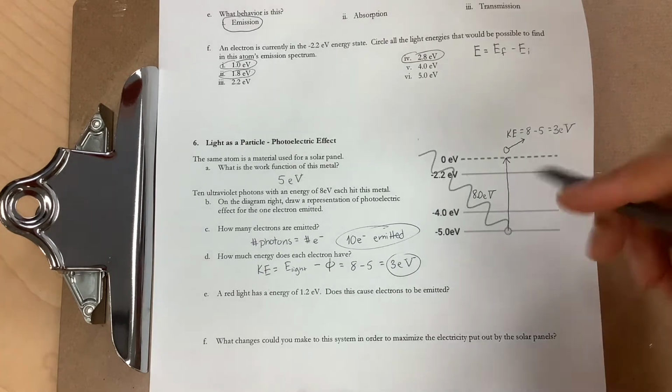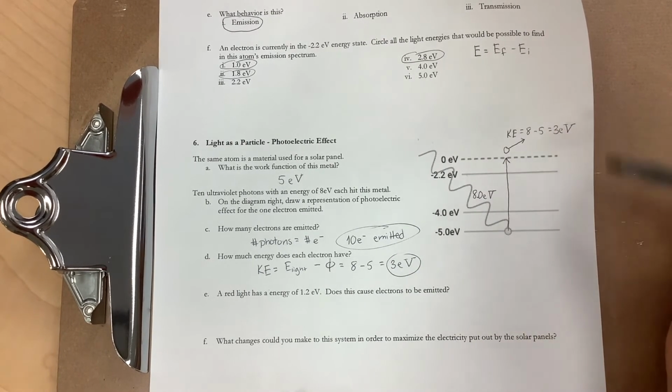I just didn't want to draw all of them because can you imagine drawing all those waves and all those electrons? We'd run out of space.